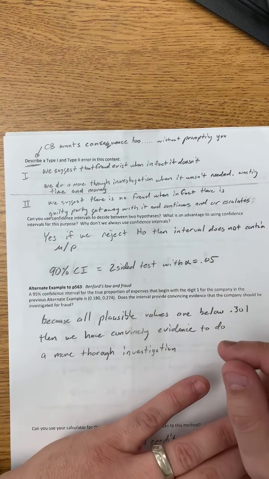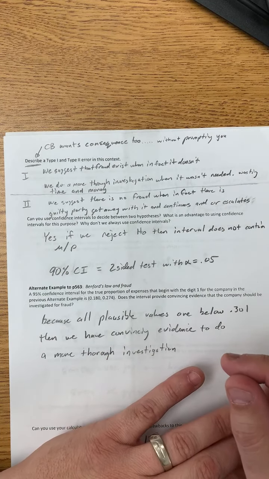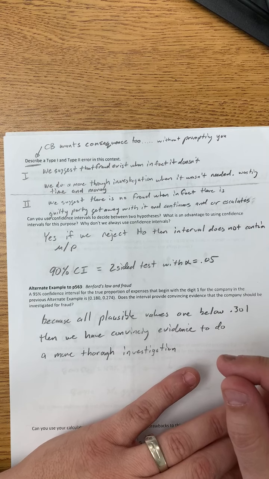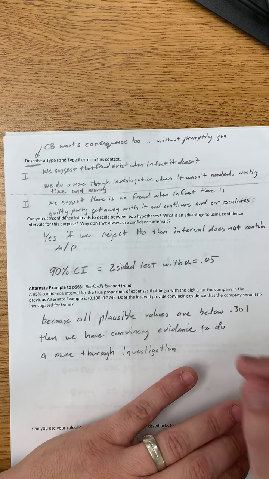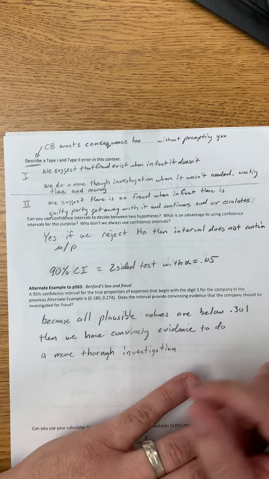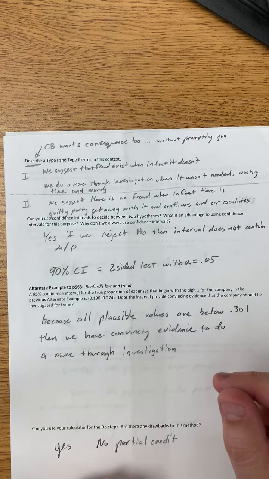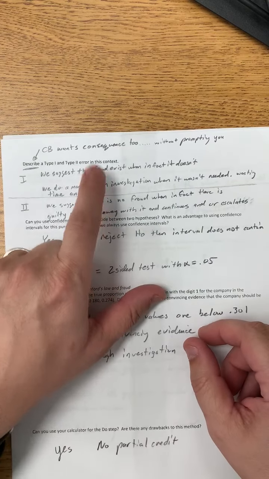Now for the auditing firm, that's more billable hours. That's not even a horrible consequence, to be honest with you. Somebody has to pay, somebody's getting paid. So the consequence is kind of point of view if you want to talk about it being good or bad. But that is still the consequence of the error.